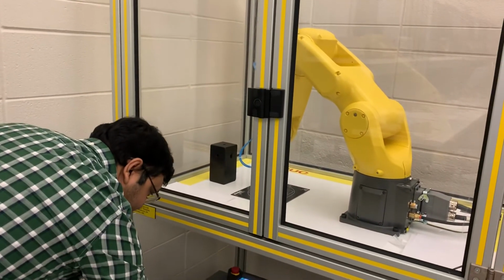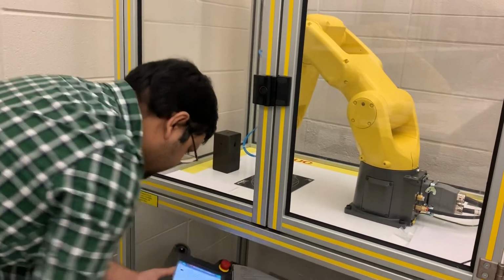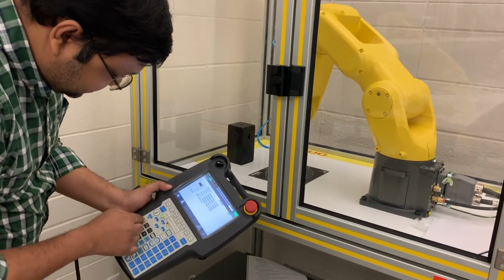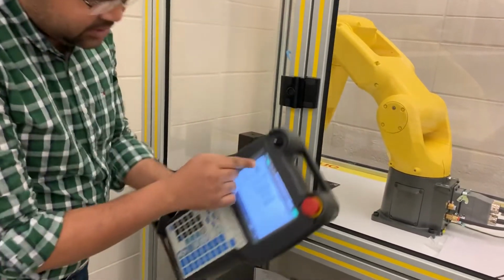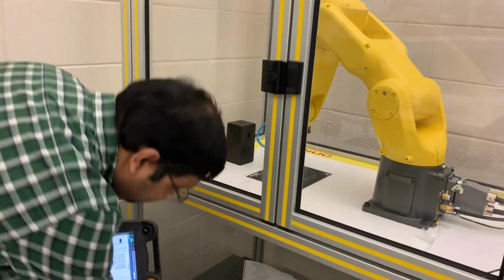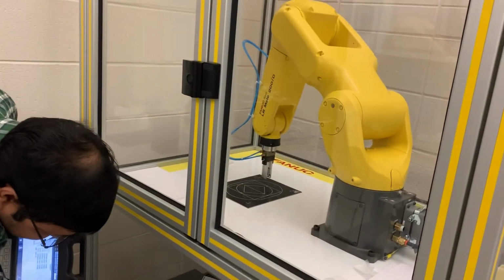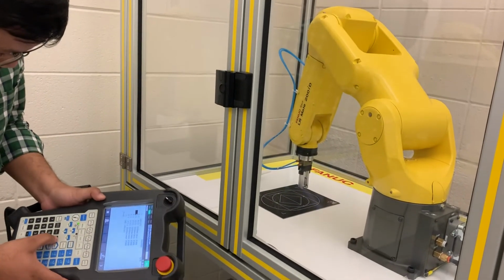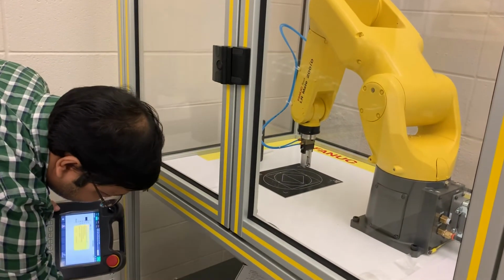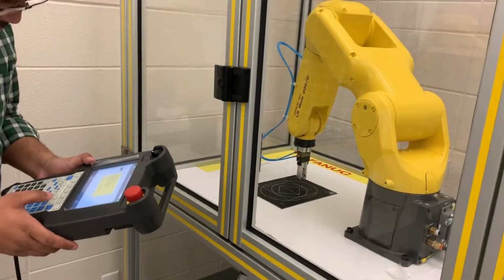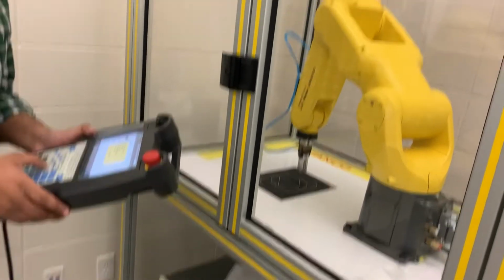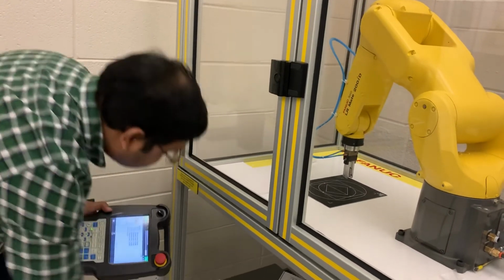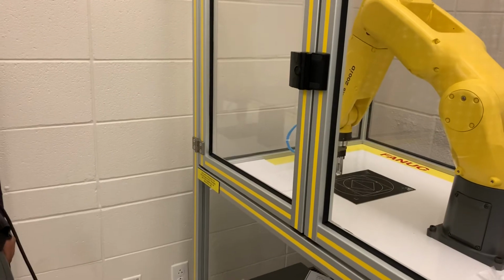Before you press start, you need to reset the fault. Reset the fault. Fault is gone. As you see, fault is gone now. Now you can press on this green button. I want to continue, so enter. Green button. Robot. So now it is in automatic mode.